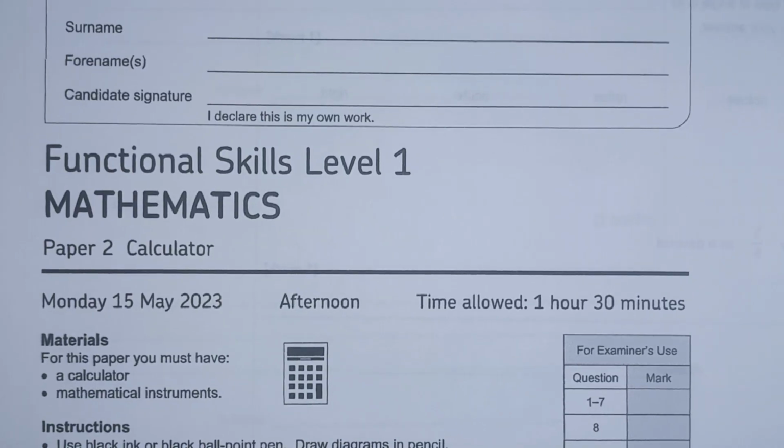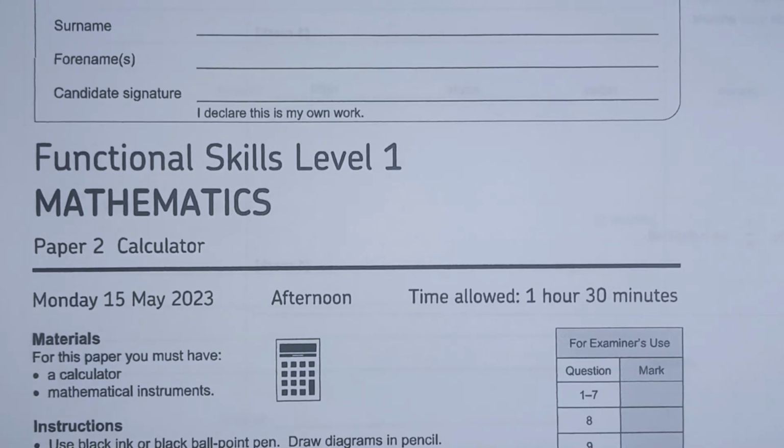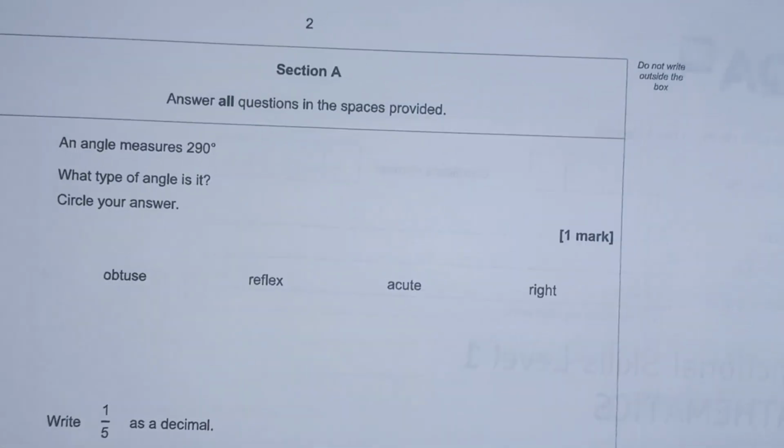Okay, so now we're on to the calculator section. Now I should say, with the non-calculator section, for some reason I could only find the large print version, which is why it looked a little bit different when I was going through it. But luckily for the calculator version, it's in the usual format, although it's slightly smaller. But hopefully you'll still be able to follow it okay. So let's have a look.